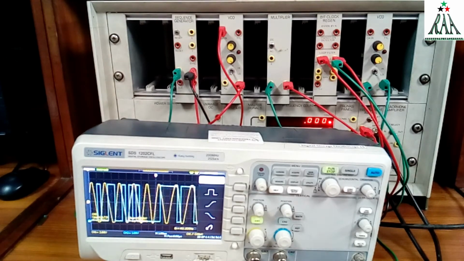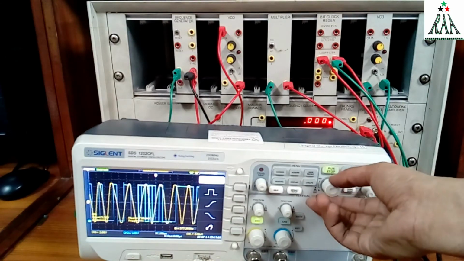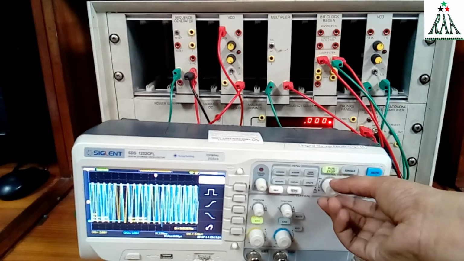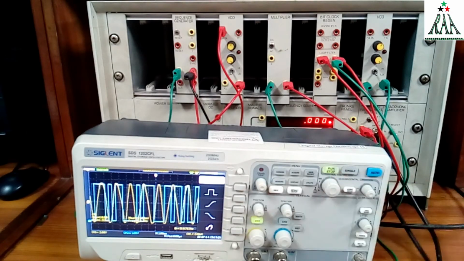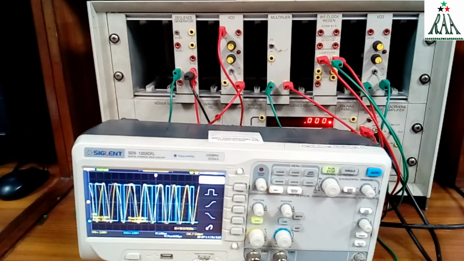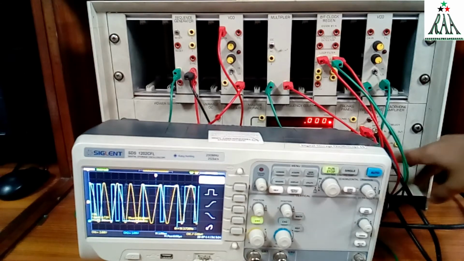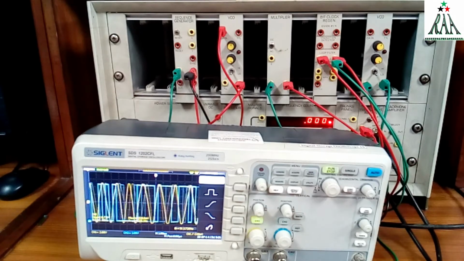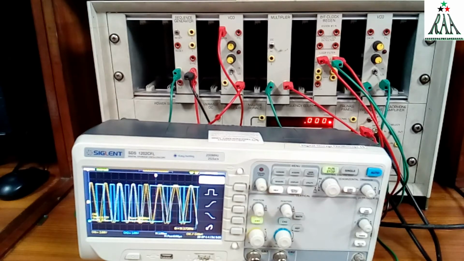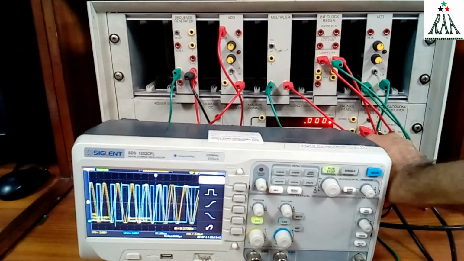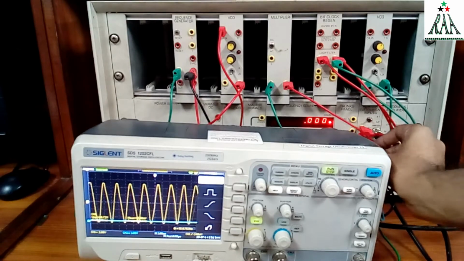We can also see the demodulation by changing channel 2 to B2, and our demodulation should be displayed on channel 1A2.